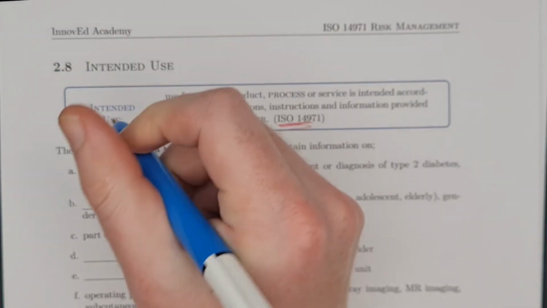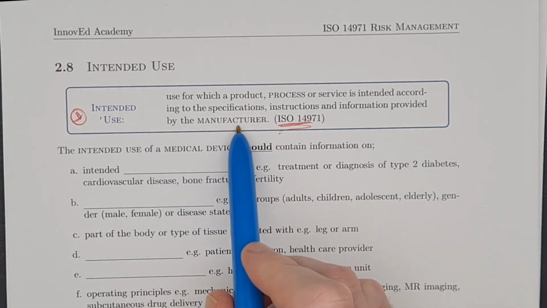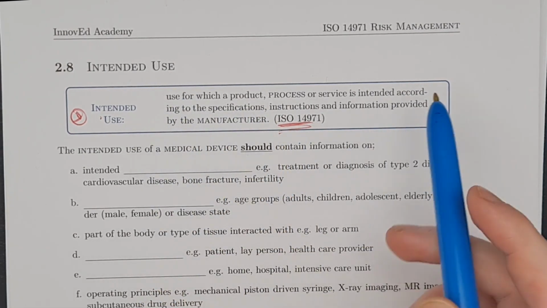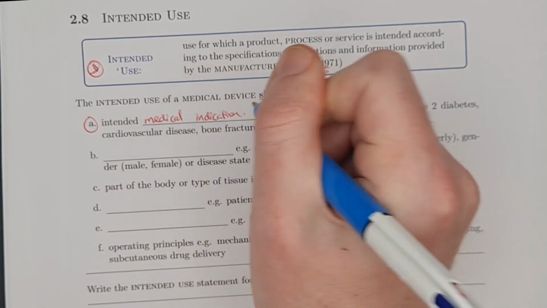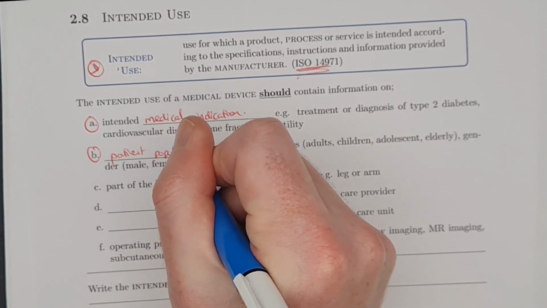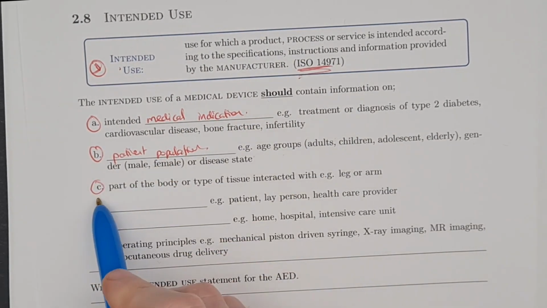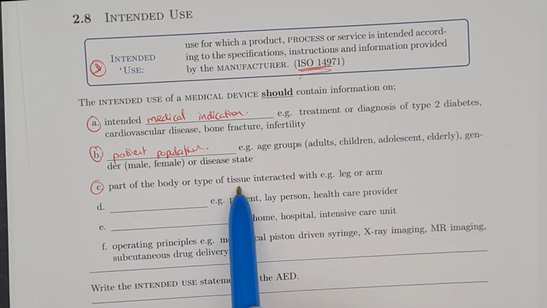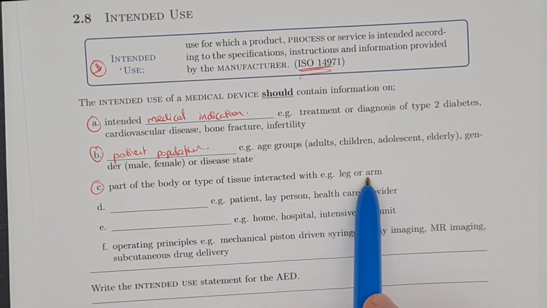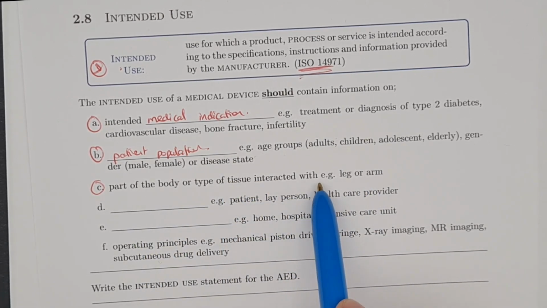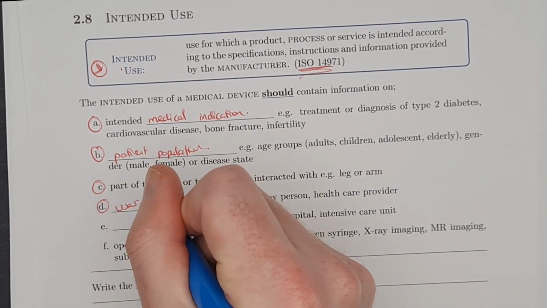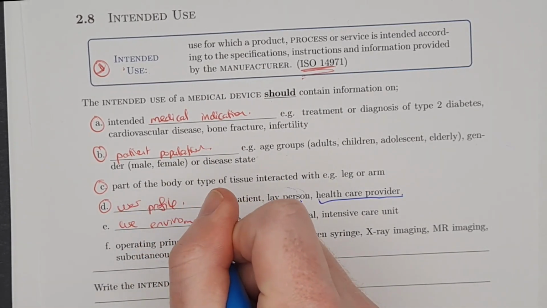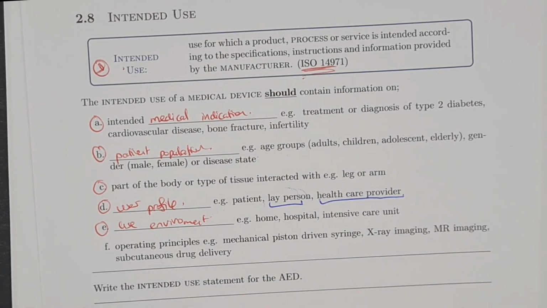What I always find is an easier way to think of intended use is it's basically just a statement that should contain the following information. A, the intended medical indication. B, the patient population. C, we can think of as part of the body or type of tissue interacted with, leg or arm. This is important to point out as well because it will aid you in identifying risks. D is a user profile. E, use environment, another important one. Is it for use in home, hospital, intensive care units, etc.? And F is operating principles.